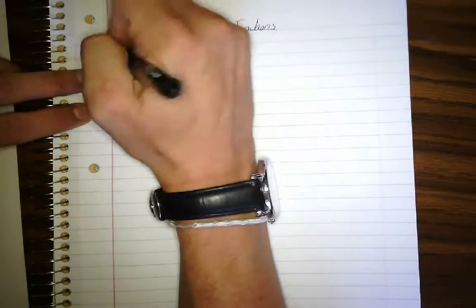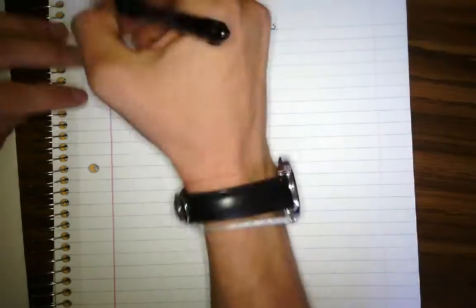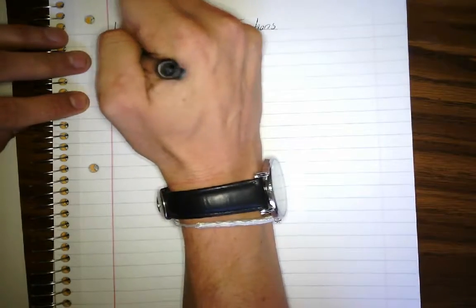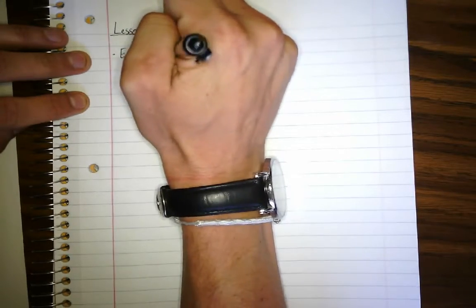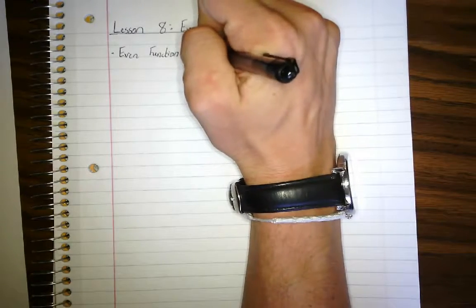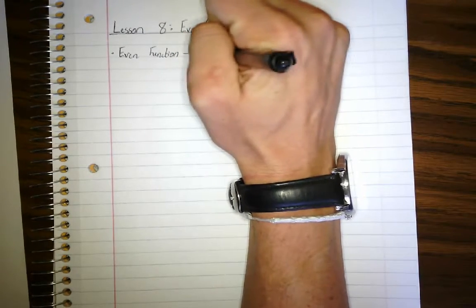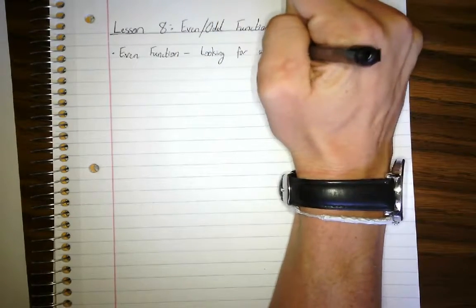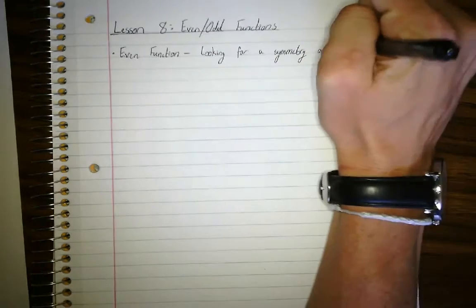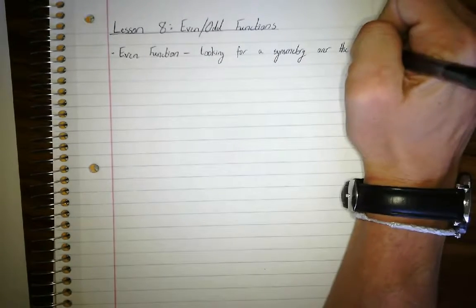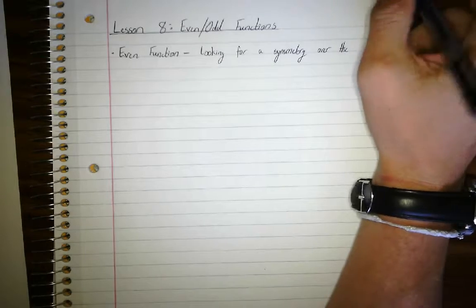When we're looking at an even function, we're looking for a specific type of symmetry. We are looking for a symmetry over the y-axis.